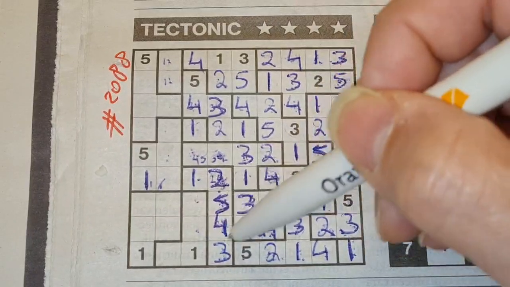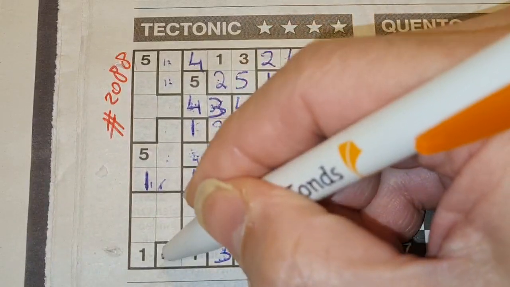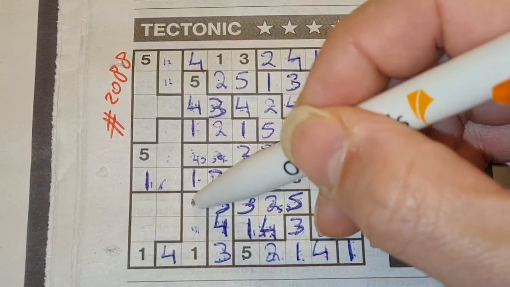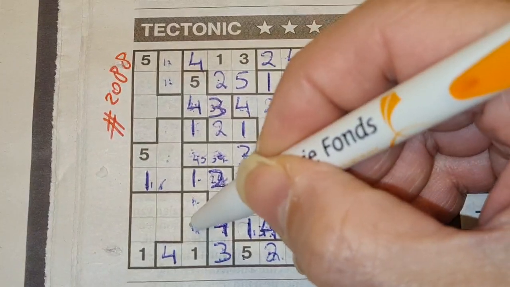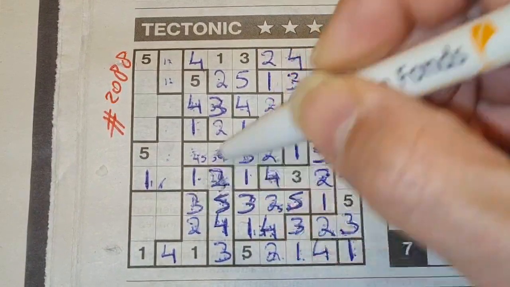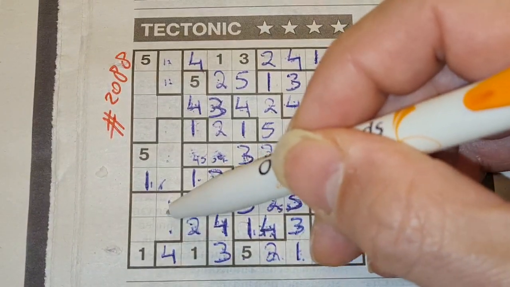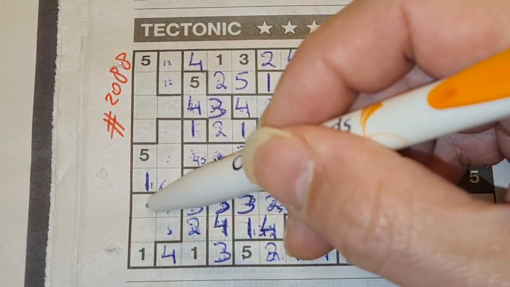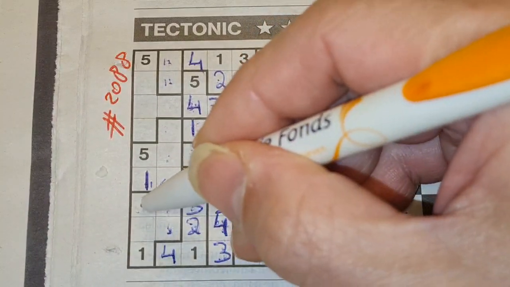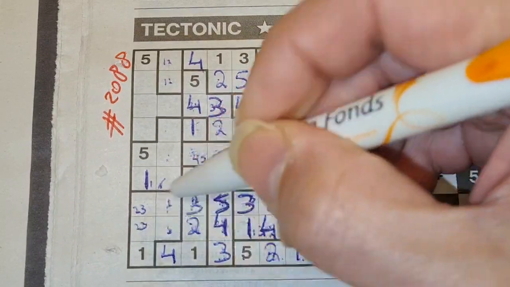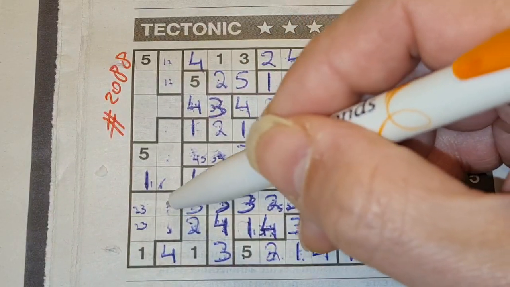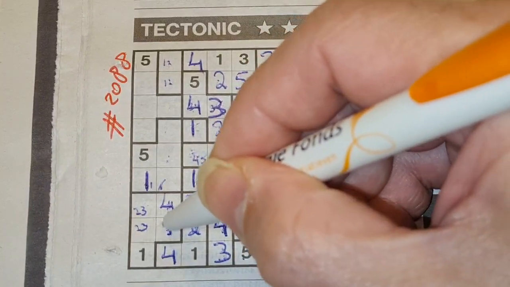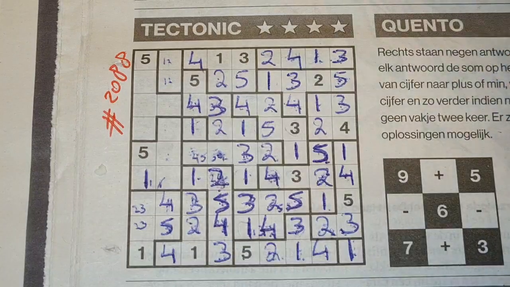Those 2 boxes cannot be a 4. So 1 box left for the 4 should be here. These 2 boxes are reserved for the 2 and the 3. We have a 2 here, no 2 there. 2 should be here, and the 3 goes there. Those 2 boxes cannot be a 3. These 2 boxes cannot be a 2, so the 2 and the 3 go as a pair in those 2 boxes. So the other pair should be the 4 and the 5. We have a 4 here, no 4 there. 4 should be here, and the 5 goes there.